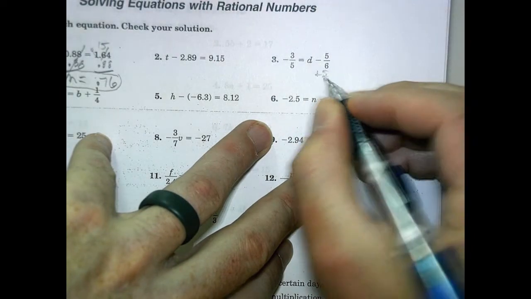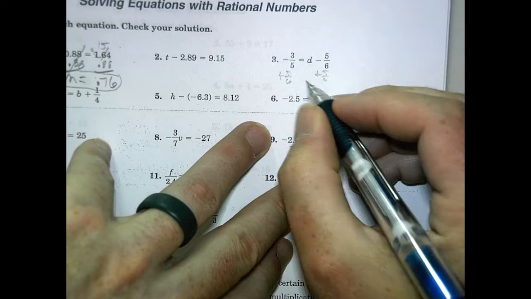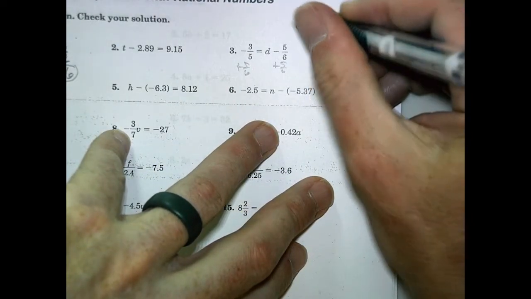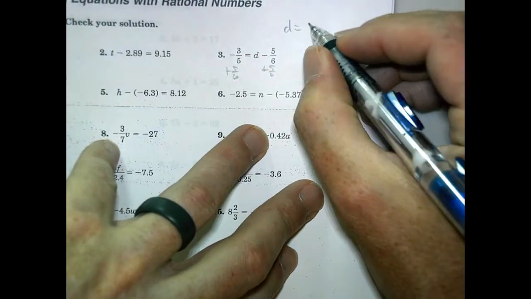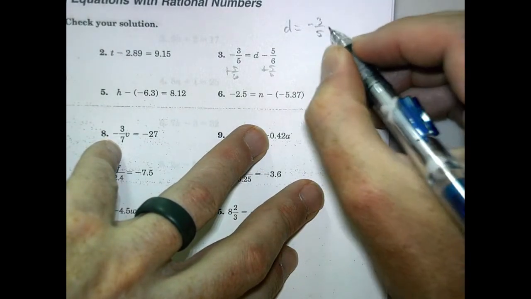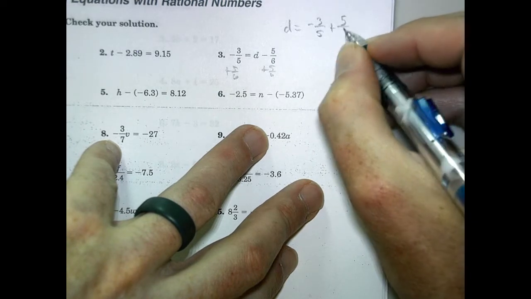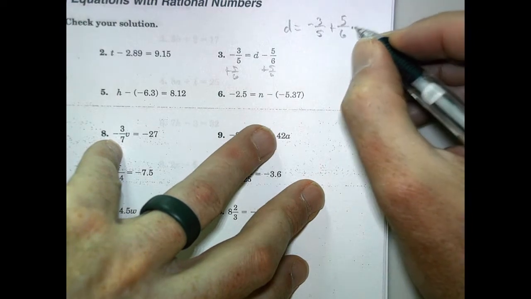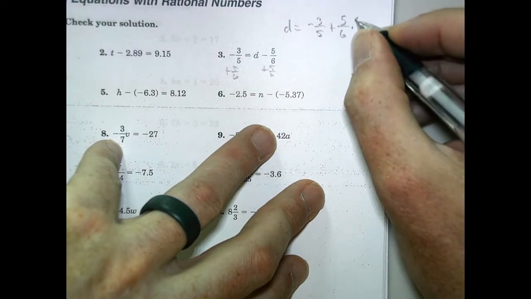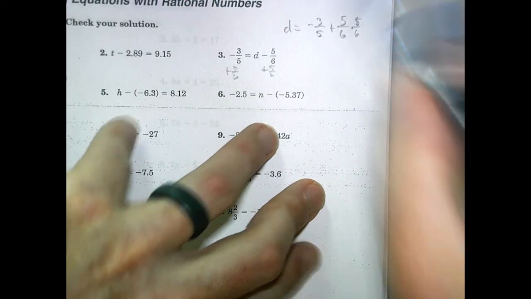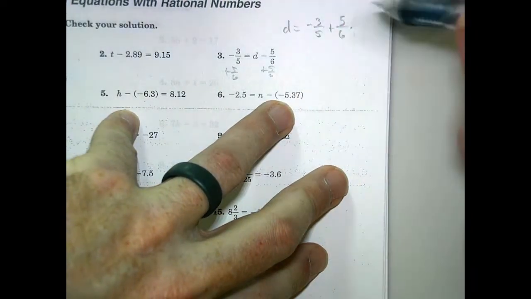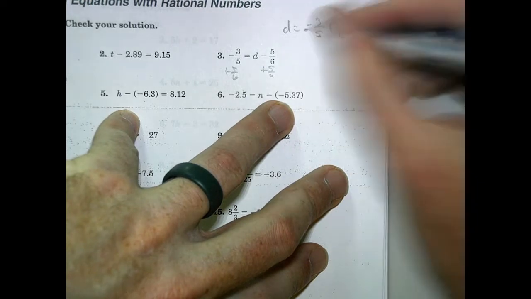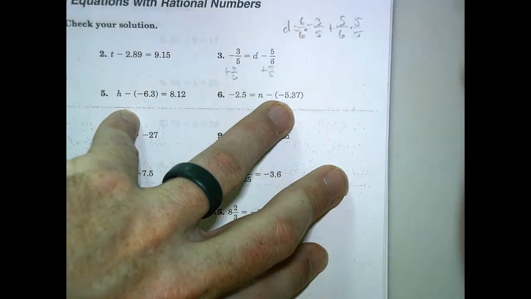Over here, to get the d by itself, I'm going to add 5/6 to both sides. I'm going to add 5/6, add 5/6, and that's going to give us what d is equal to. I definitely need more space for this one, so I'm going to use the space over here. So d is going to be equal to -3/5 plus 5/6. In order to add those up, I need to have a common denominator. So I'm going to multiply this side by 5 over 5, which is 1. I'll multiply this side by 6 over 6, which is 1.